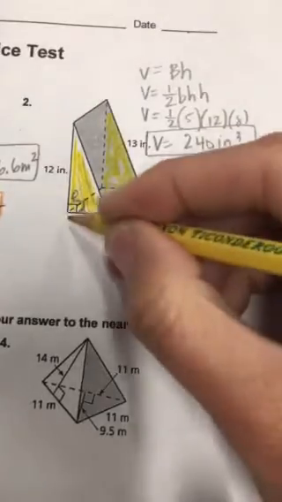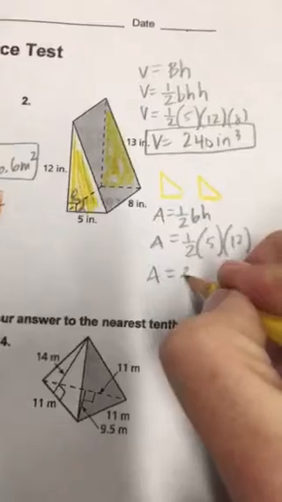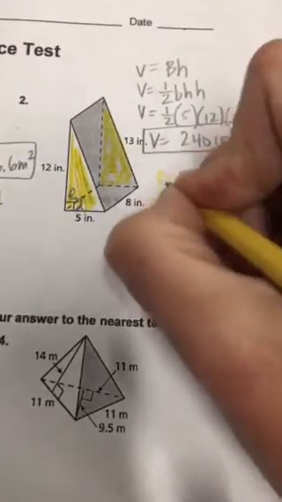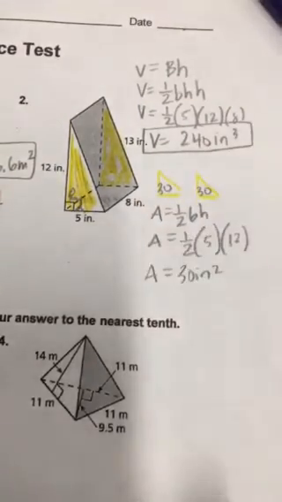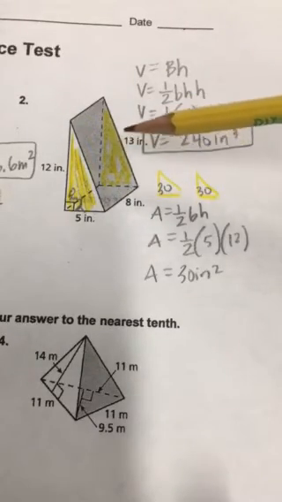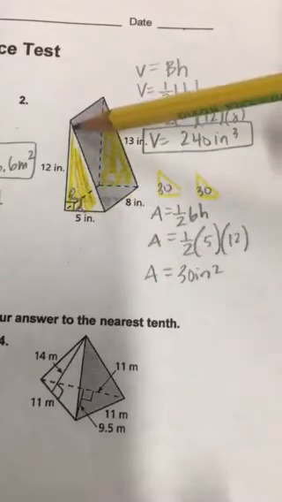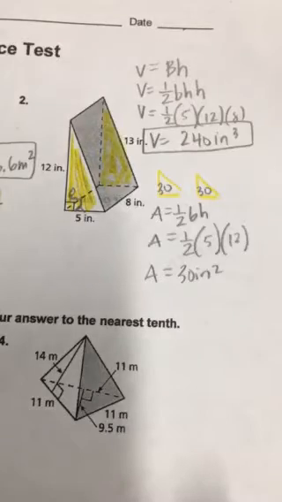The height is 12. There's my guy. His feet are on the base. Area is equal to 5 times 12 divided by 2, and it is 30 inches squared. So I know that this is 30 and this is 30. This is a triangular prism, therefore there will be 3 rectangle faces. And if this dimension is 12 and this dimension is 5 and this dimension is 13, it's a scalene triangle.